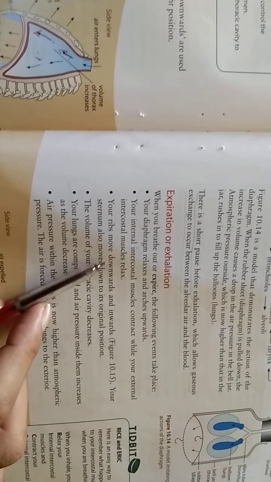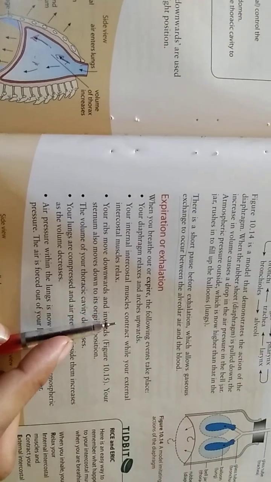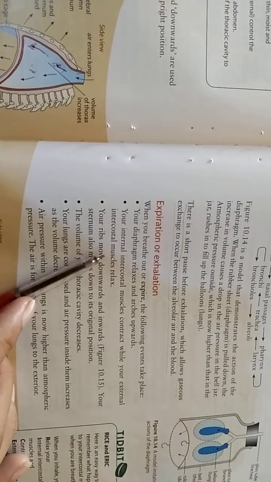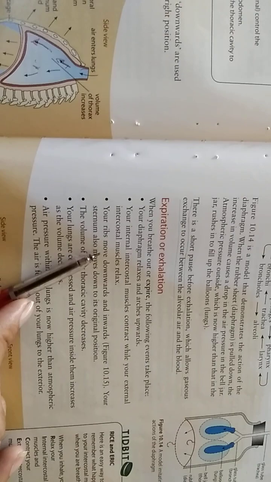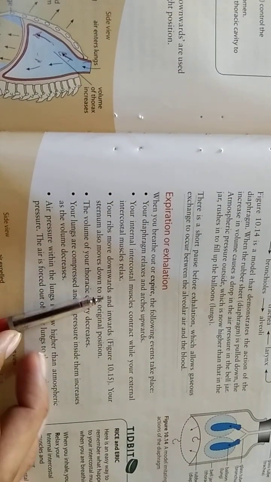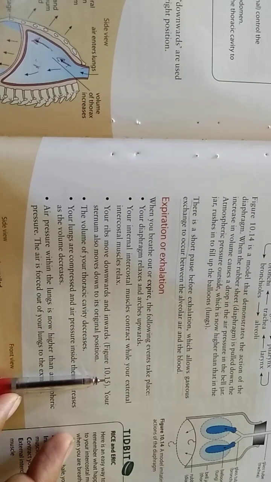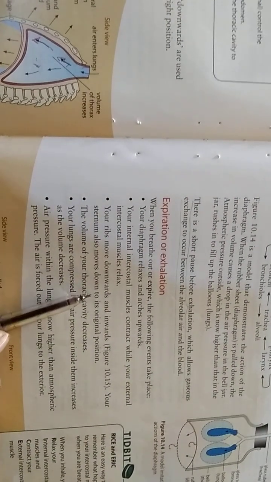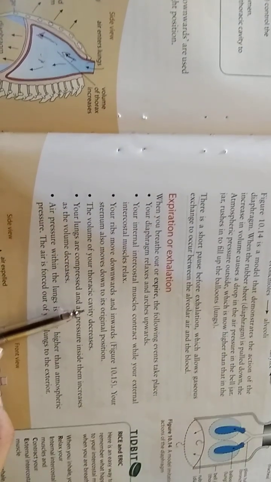Your internal intercostal muscles contract while your external intercostal muscles relax. Your ribs move downwards and inwards. Your sternum also moves down to its original position. The volume of your thoracic cavity decreases.